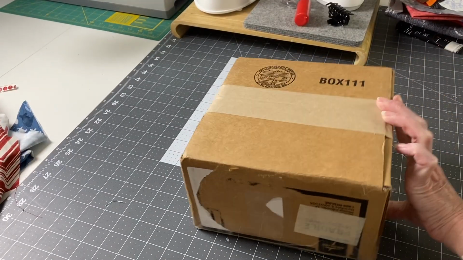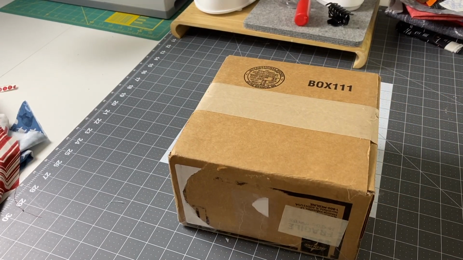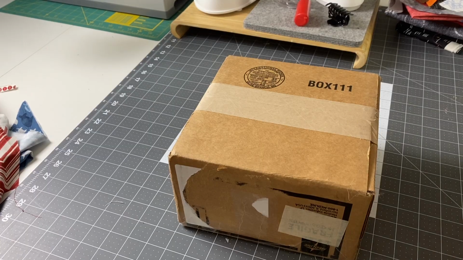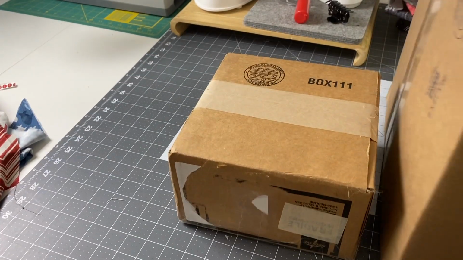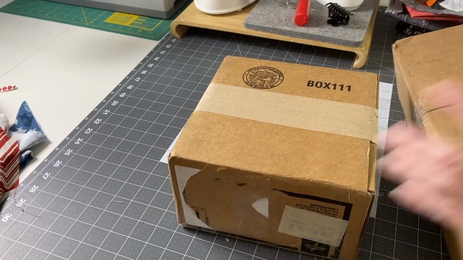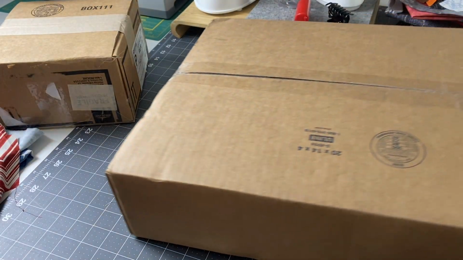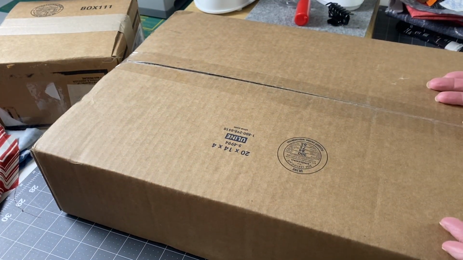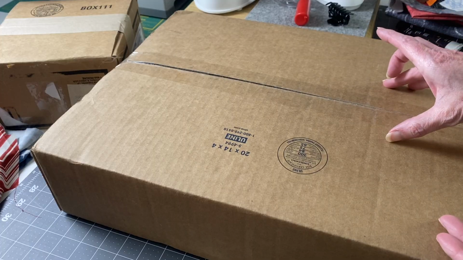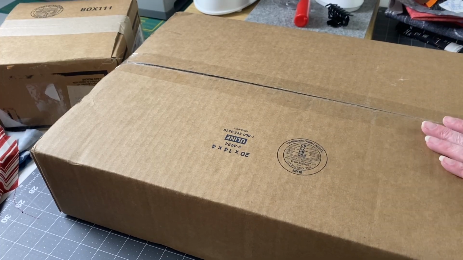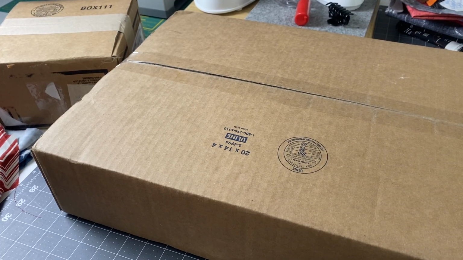Not just one box, but hang on. Wait, there's more. Would you look at this one? I'm trying to put it so the addresses are not on there. Look at that monster. I kind of know what's in this one. Somebody sent me a message. I'm so impressed. You guys are awesome. But that's not all of it.